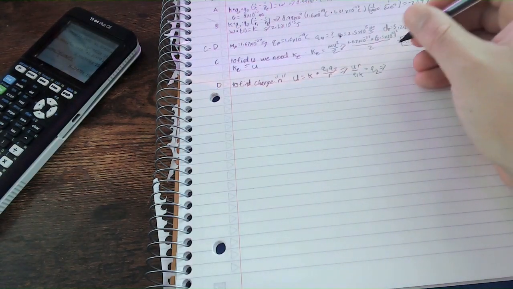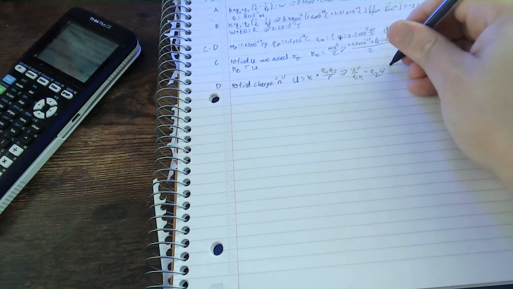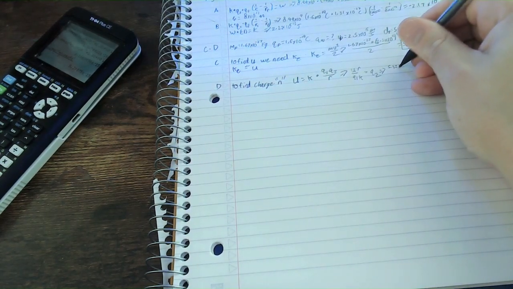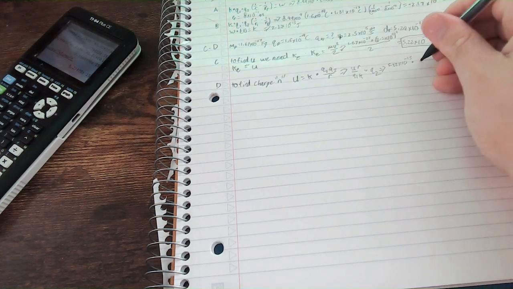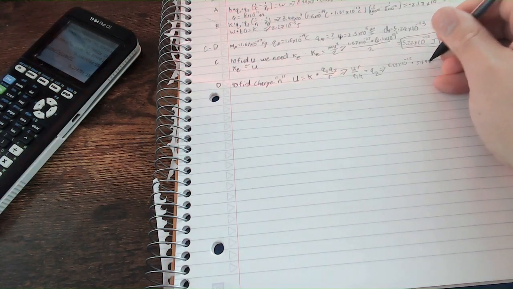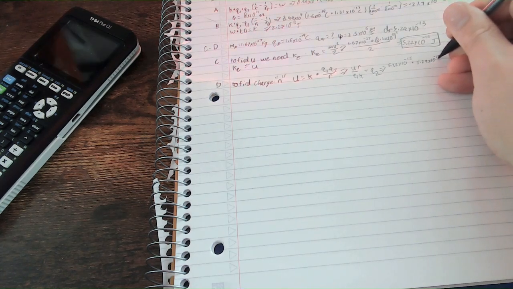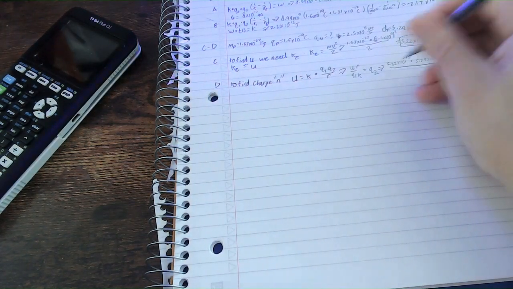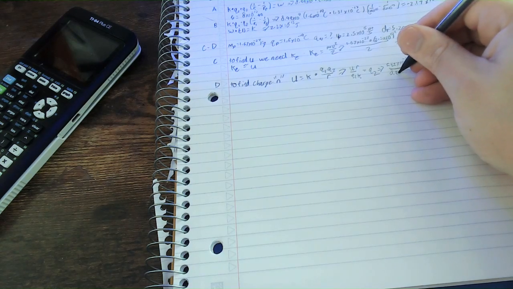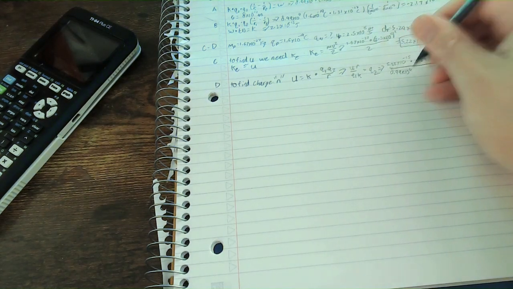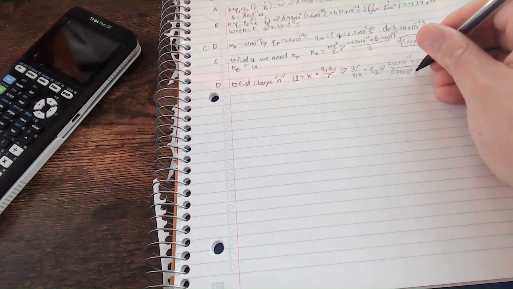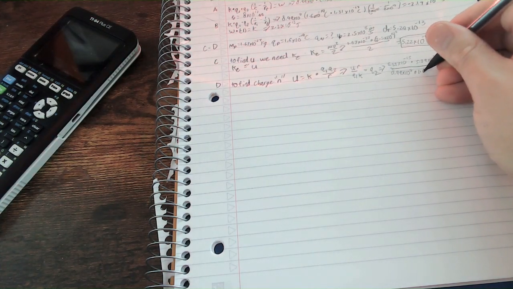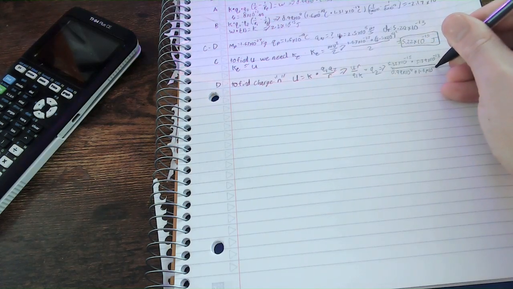So then we can plug in our numbers, times 10 to the negative 15 times 5.29 times 10 to the negative 13 divided by 8.99 times 10 to the ninth because of the K value, and then Q1, which is the charge of the proton, times 1.6 times 10 to the negative 19. And that will get us our value.